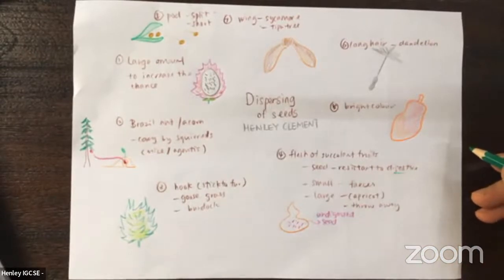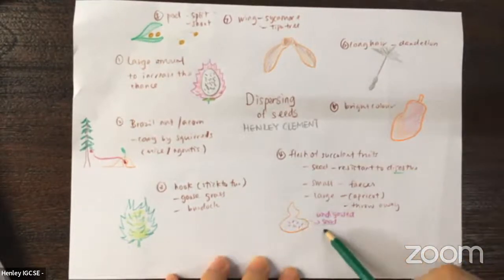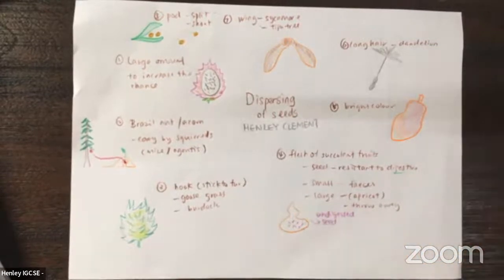The body cannot digest the seeds, so the seeds will come out together with the feces. There is a famous example, the coffee bean. It was eaten by an animal, and then the seeds come out.